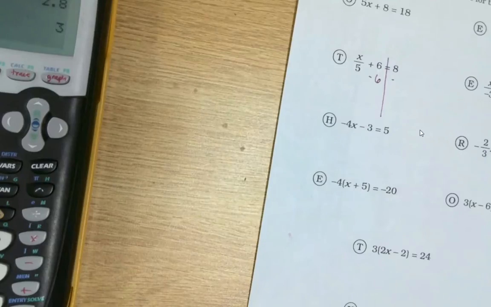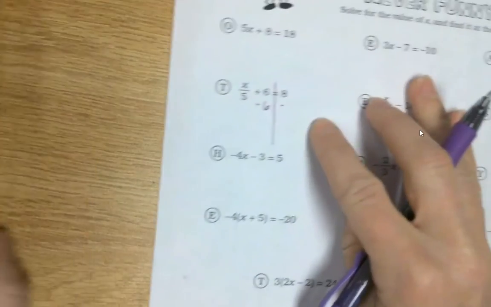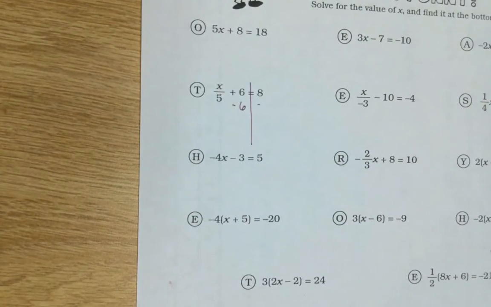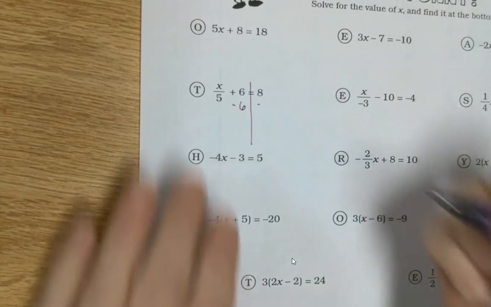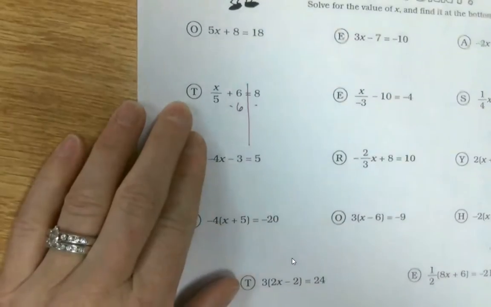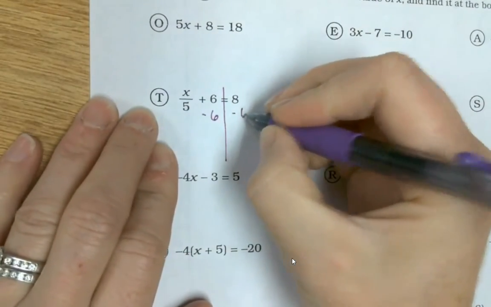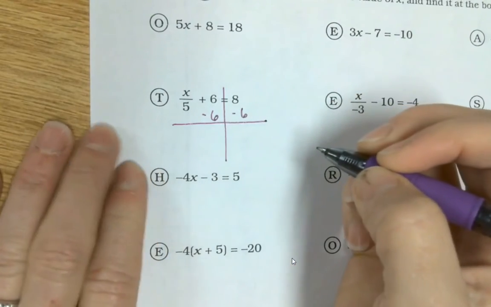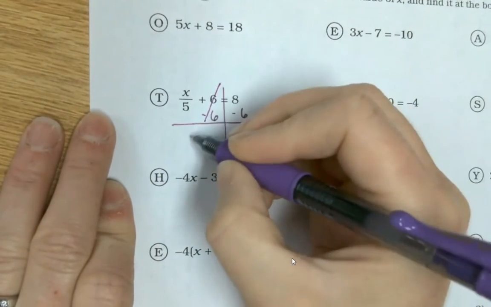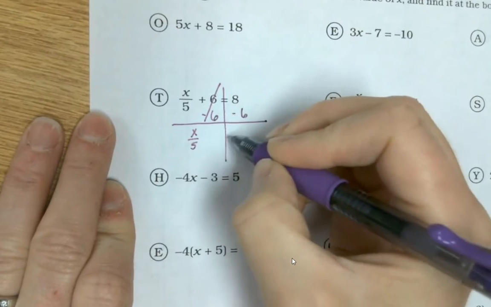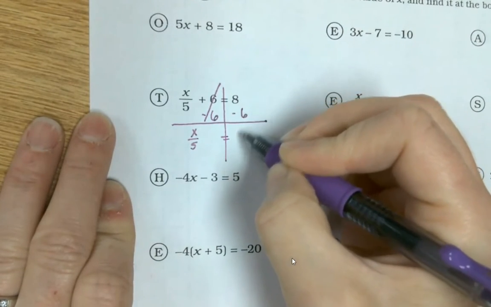Let's look at y'all's assignment from last night. I'm going to do a couple of problems with you. So let's look at t. I'm going to move that plus 6 over to the other side by subtracting 6. And I have x over 5 equals 8 minus 6, which is 2.